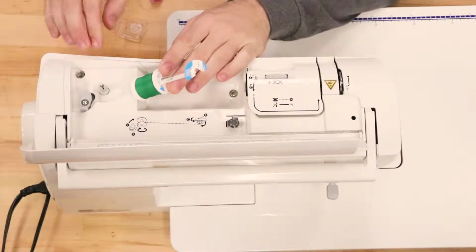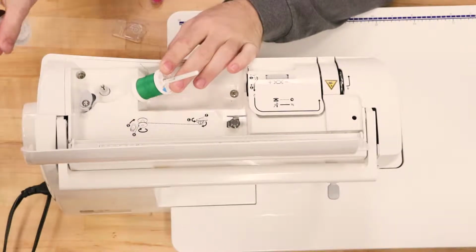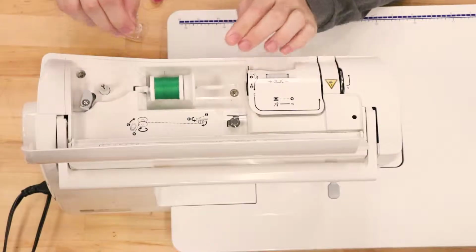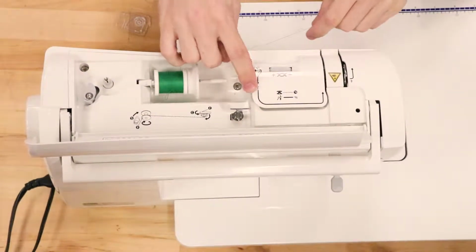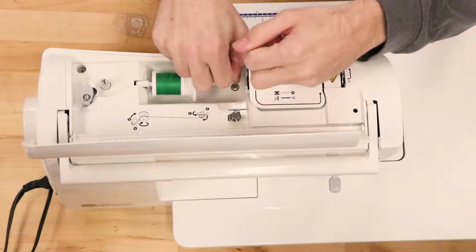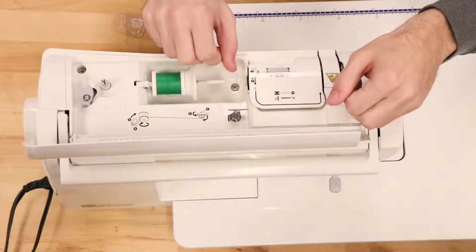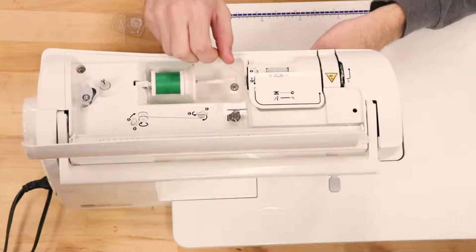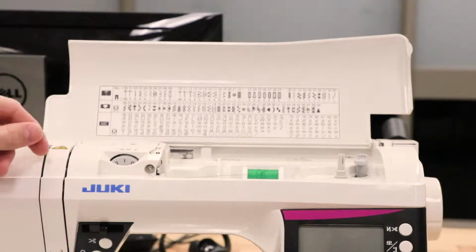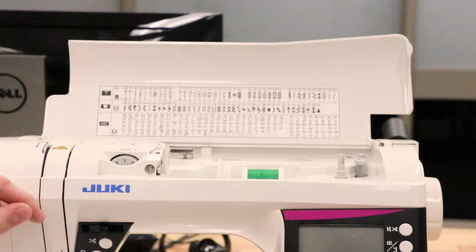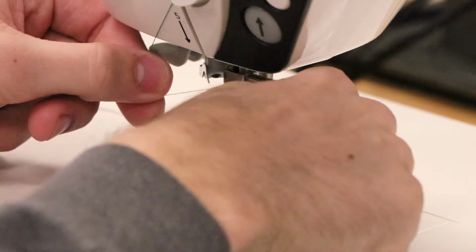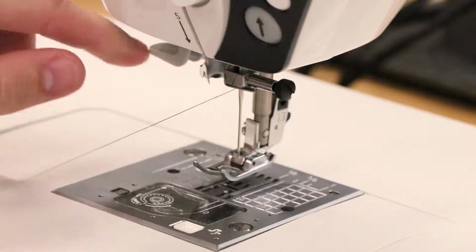First, I'm going to place the thread on the thread spool holder. To thread the machine, you just follow the diagram that's on the machine, starting with number 1, around number 2, down and around number 3, back up to number 4, down to number 5, and using the automatic needle threader, I will thread the needle.